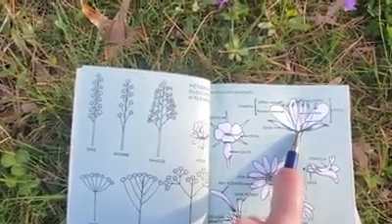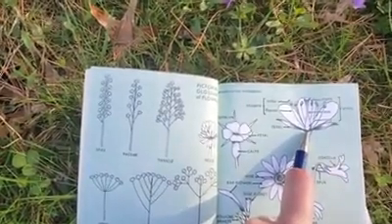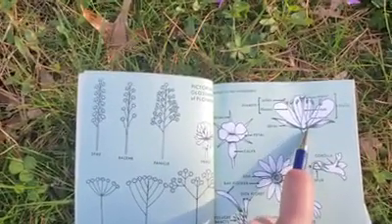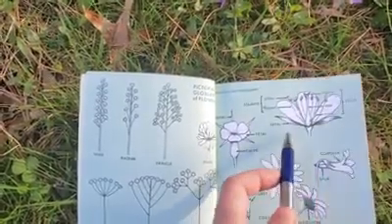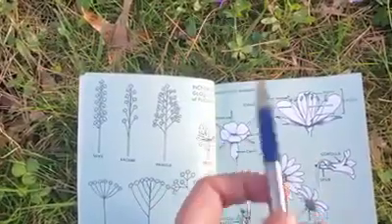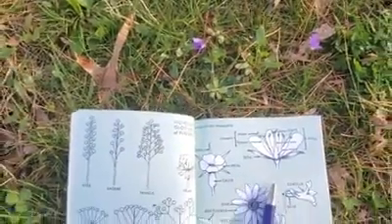Within the ovary, the pollen develops into a fruit containing seeds, and the seeds contain the genetic material of the plant. So if the seeds are successfully planted in the ground, it'll sprout and create a new plant with new flowers and start the process all over again.